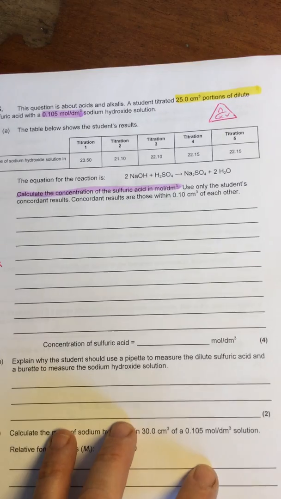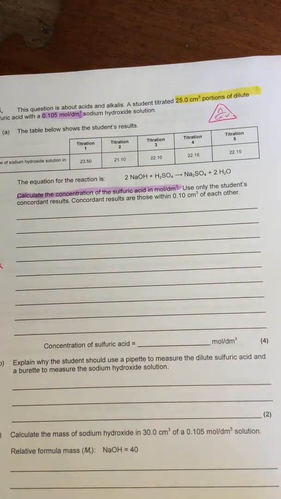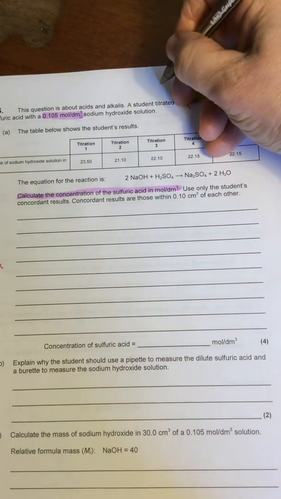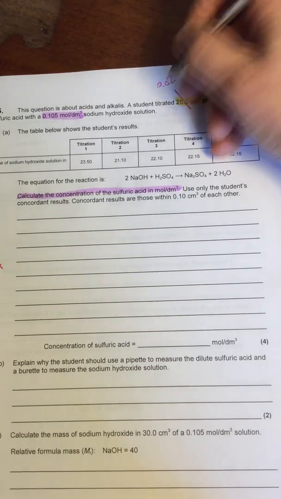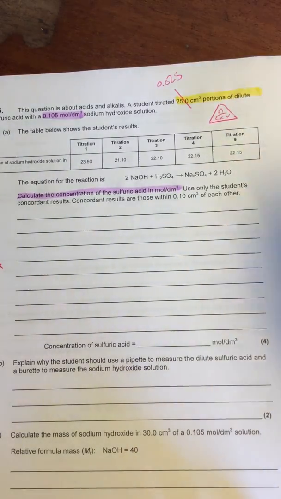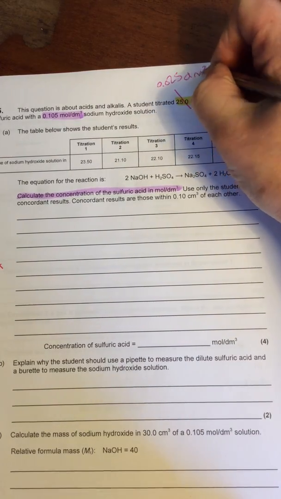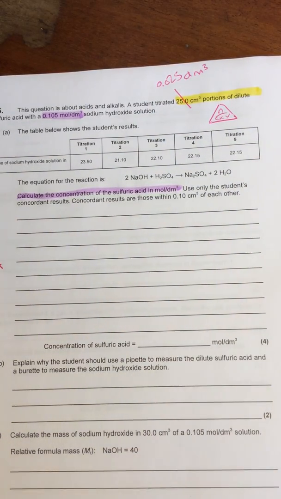Now, as I've said to you before, in a question like this, one of the first things you're going to do is turn that volume to dm cubed straight away.